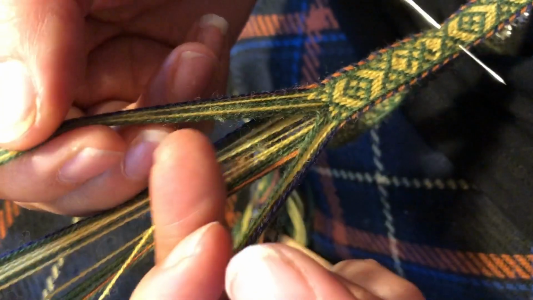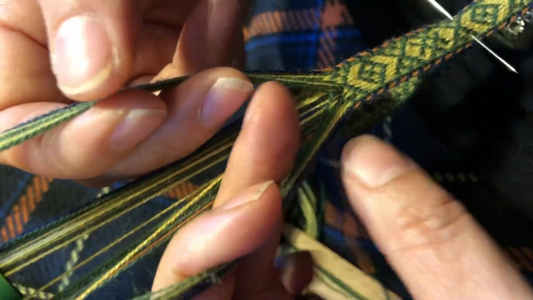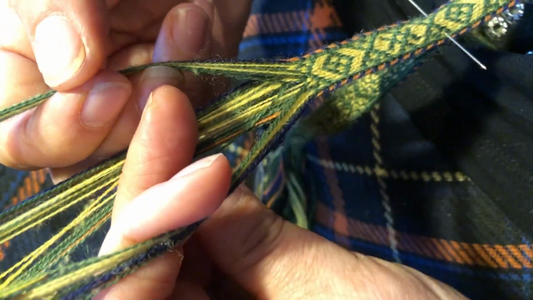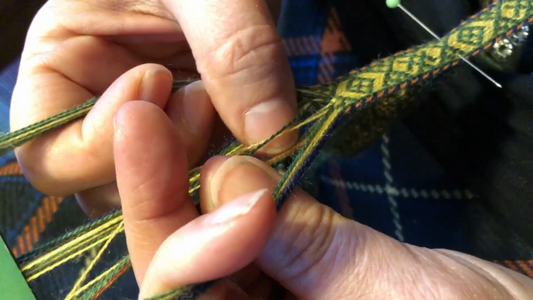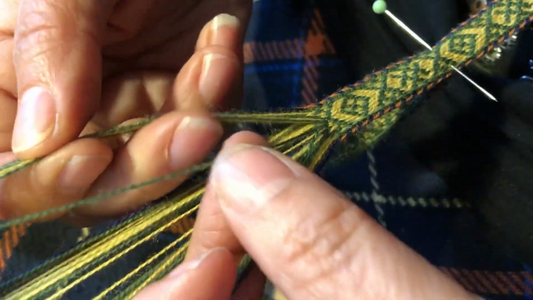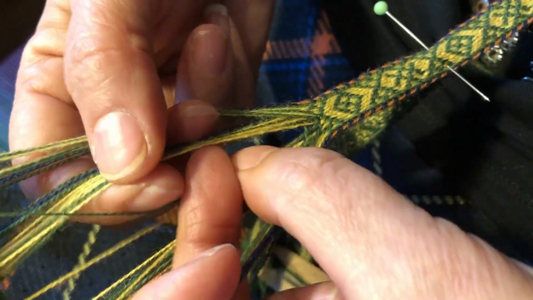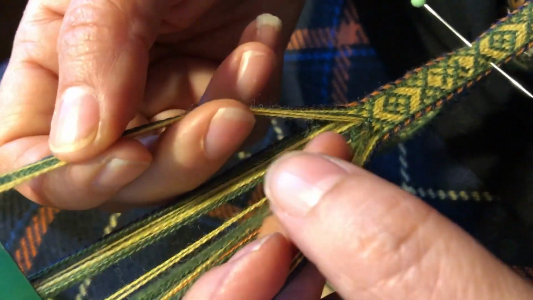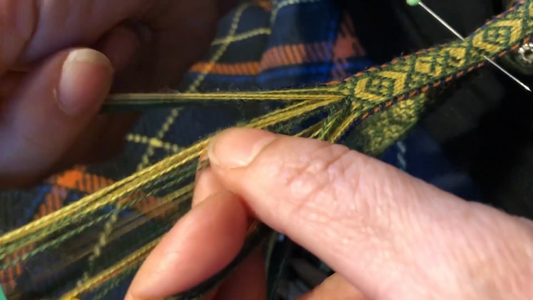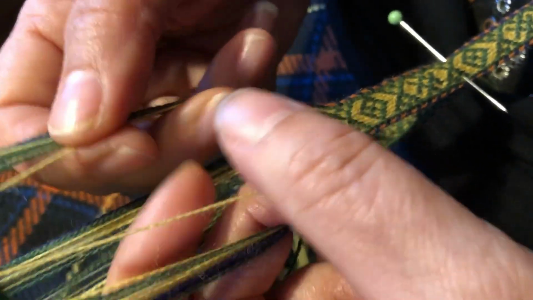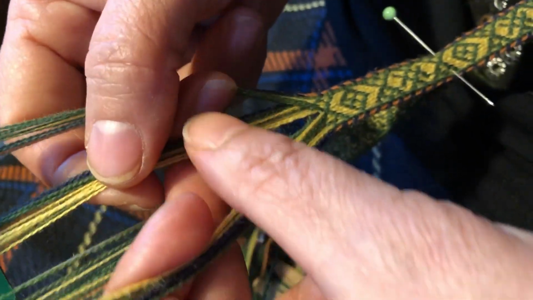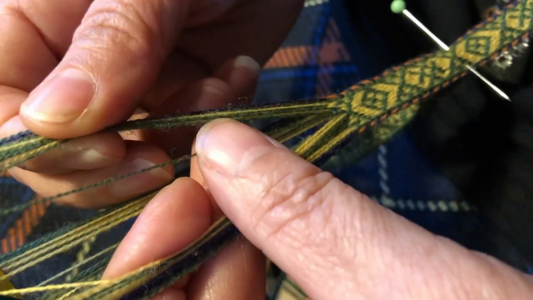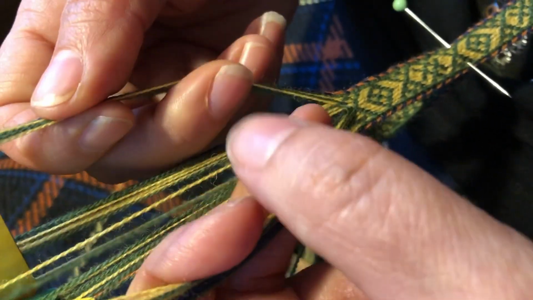All the threads that are on top of the weft. You can see the green weft there. One by one. This is very slow. This takes patience, but it's the best way to weave when you don't know where the mistake is or what happened.